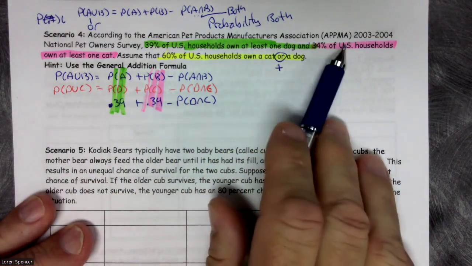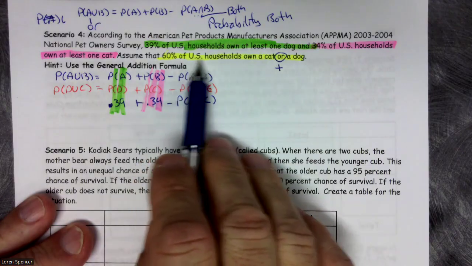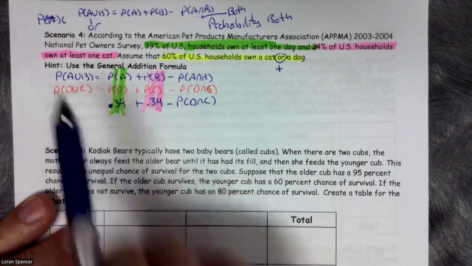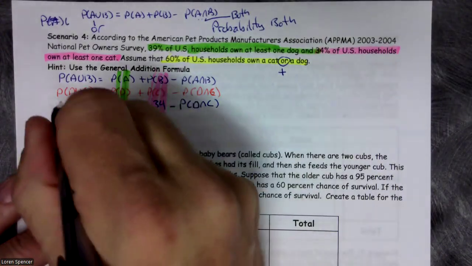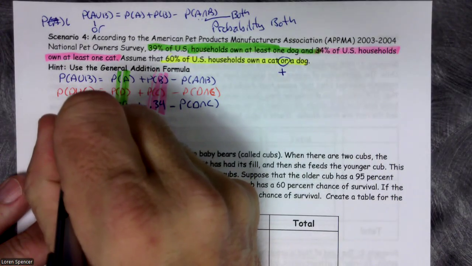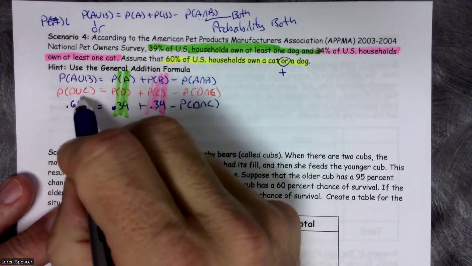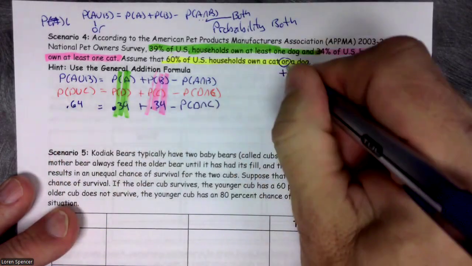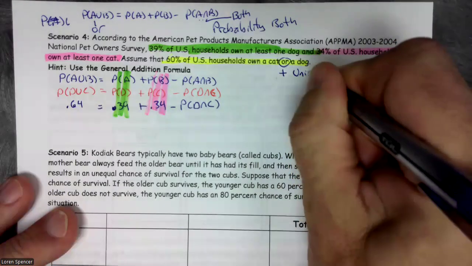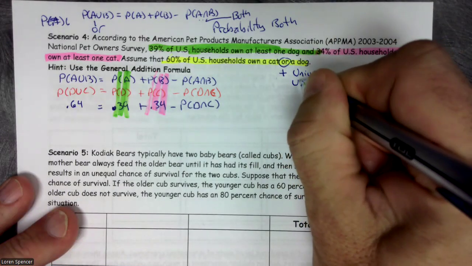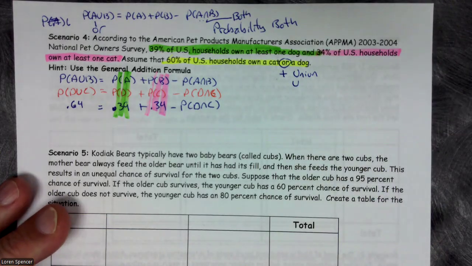But we do know that 60% own a dog or cat, which means that goes in this category. So this is going to be 0.64, because "or" is addition, or union. All right, "or," please note that down. Or is plus, which is the same as union, and notice it has that symbol.